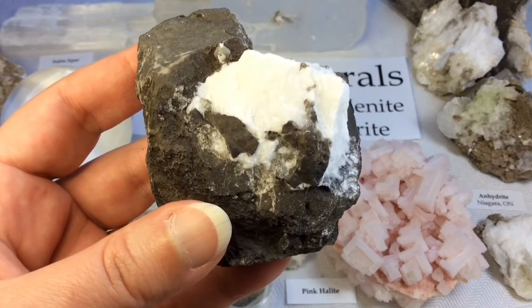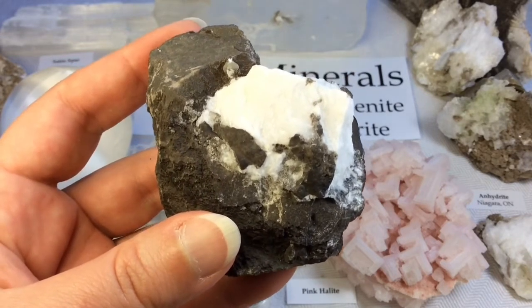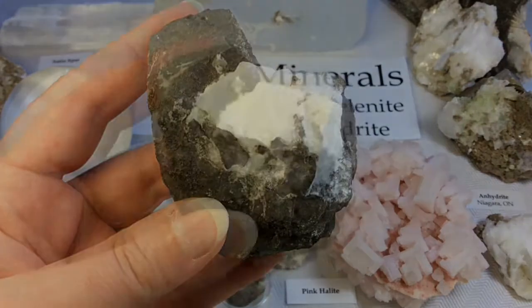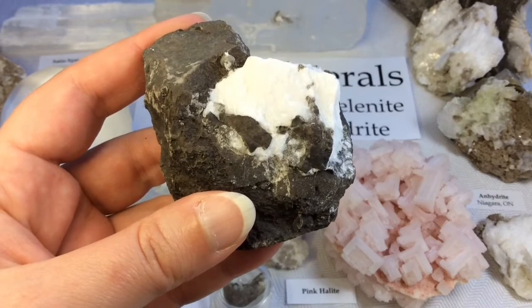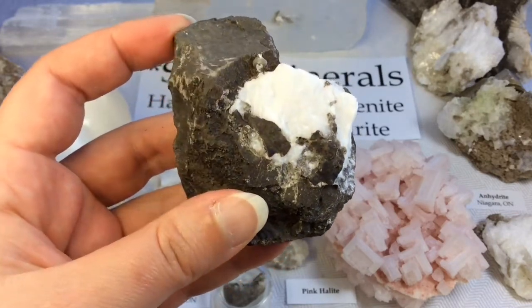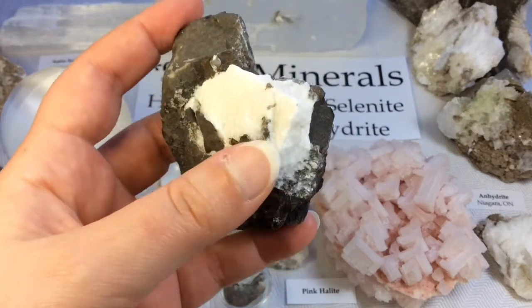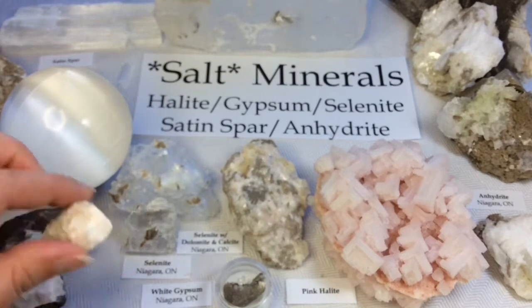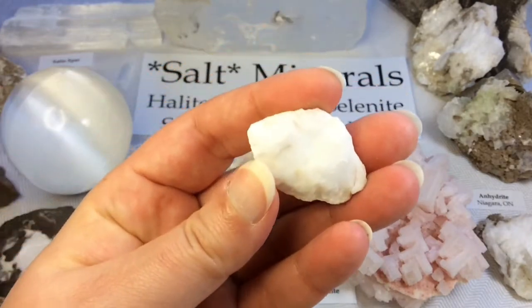The chemical difference is that gypsum contains two waters and anhydrite is without water. So they are very, very similar in chemical makeup, but one has water and one does not. So the white here is the gypsum, and I have a hunk of just pure gypsum.